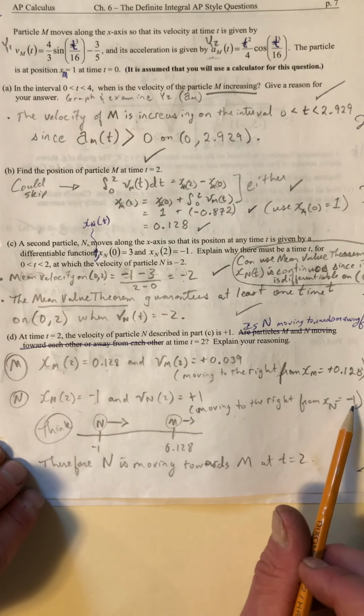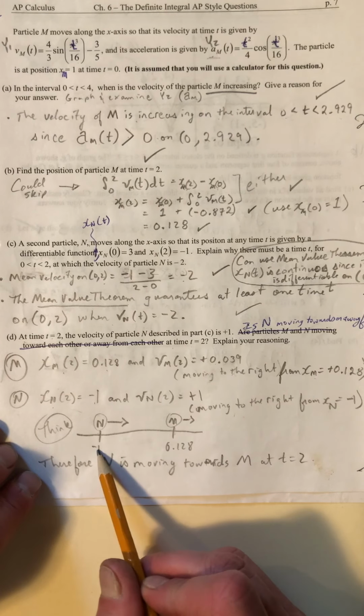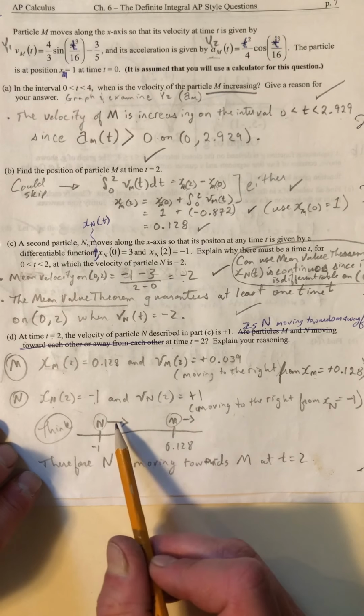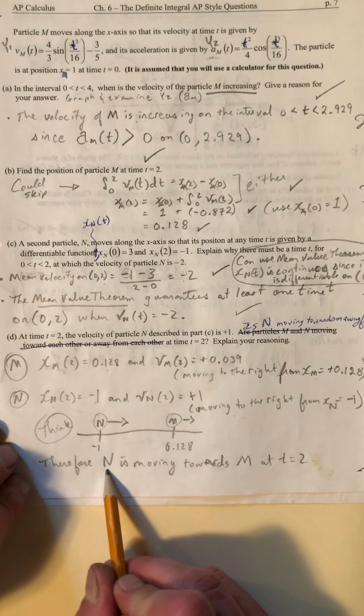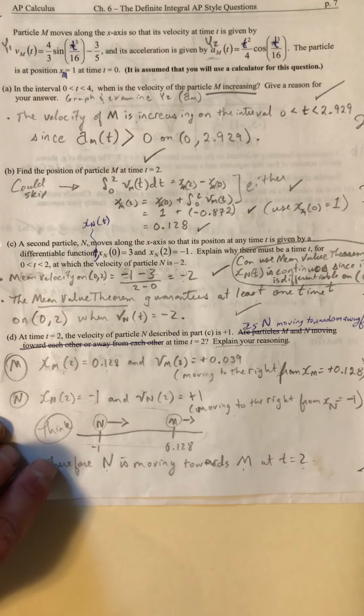So I just think of it like this. I put the position here, m and n, negative 1, 0.128. They're both moving to the right, therefore, now this is just my thinking thing. You can write it down, but it's not your justification. To explain your reasoning, you need all this work. Therefore, n is moving towards m at t equals 2, since it's moving to the right. Okay.